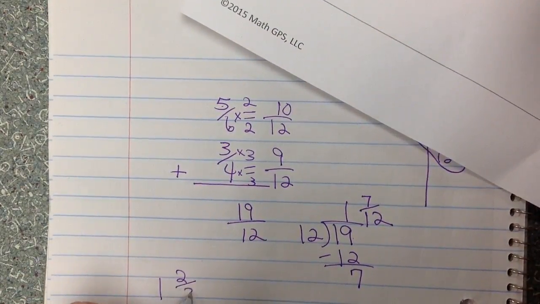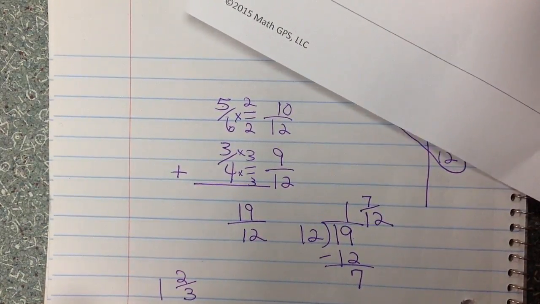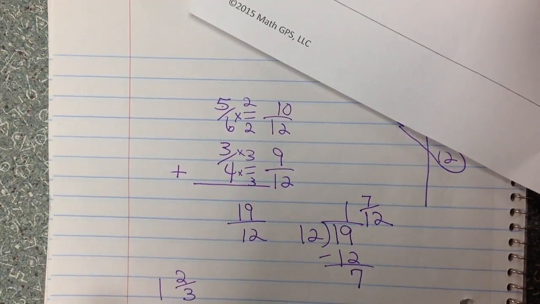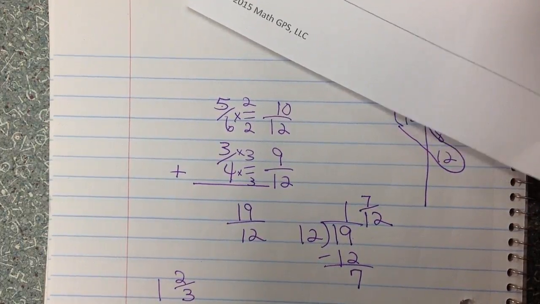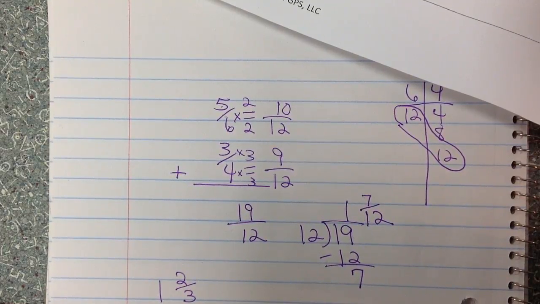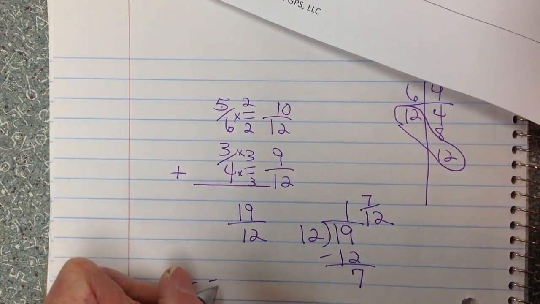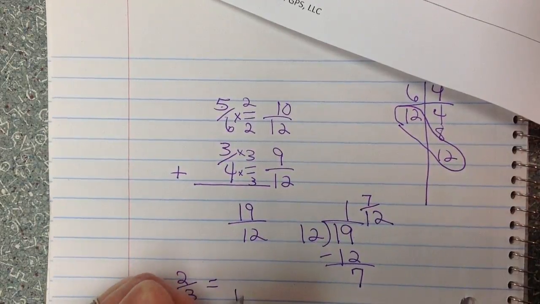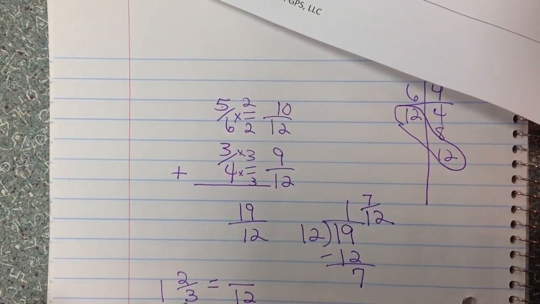1 2/3 minus 1 7/12. And here I'm going to make my common denominator, which is 12. 3 goes into 12.